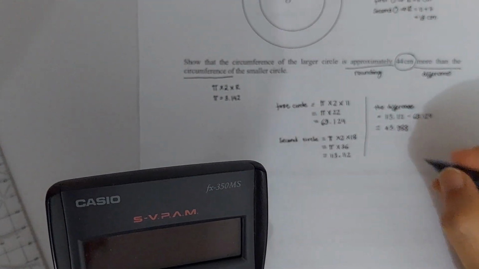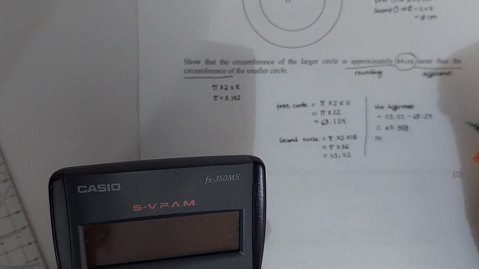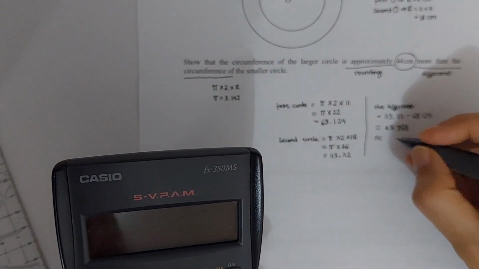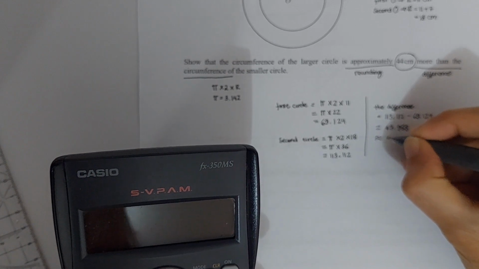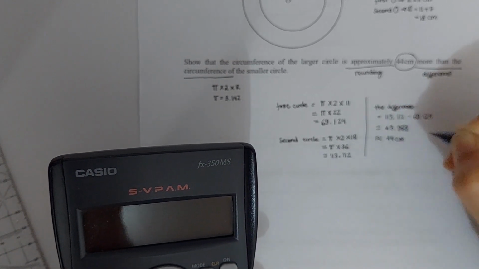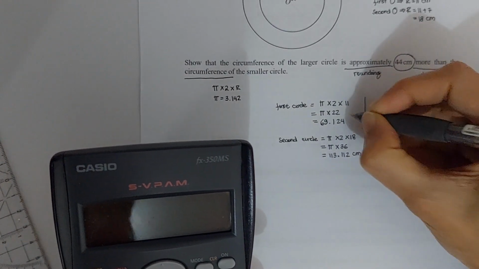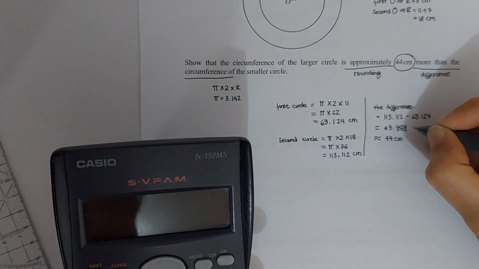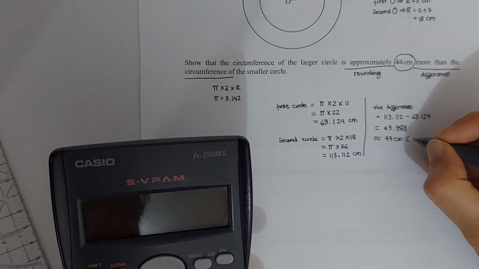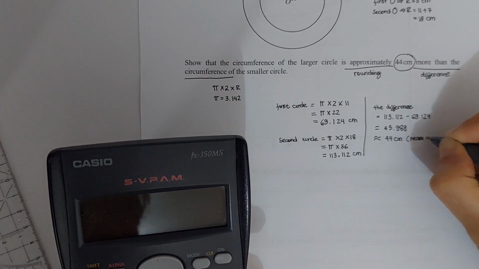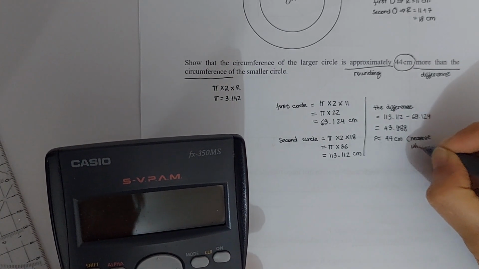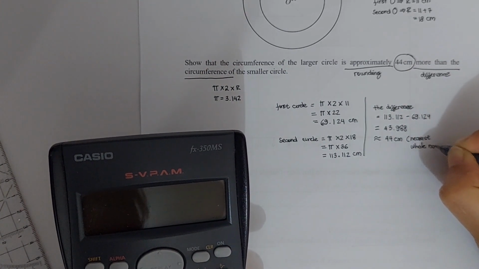And then rounding to the nearest whole number, this will be 44 centimeter. This one centimeter, this one centimeter, and then you can write here, nearest whole number, like that.